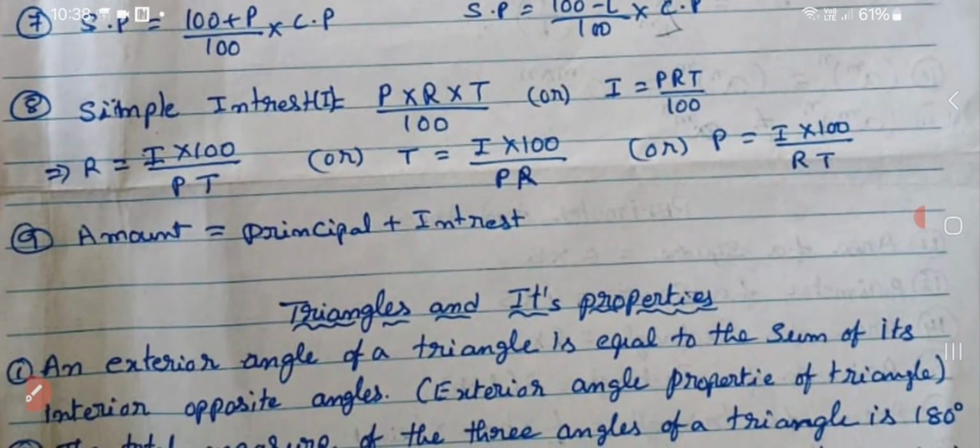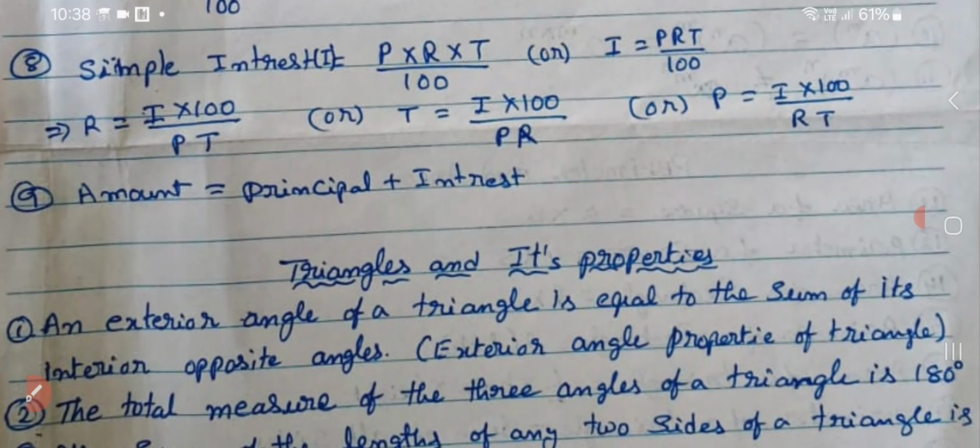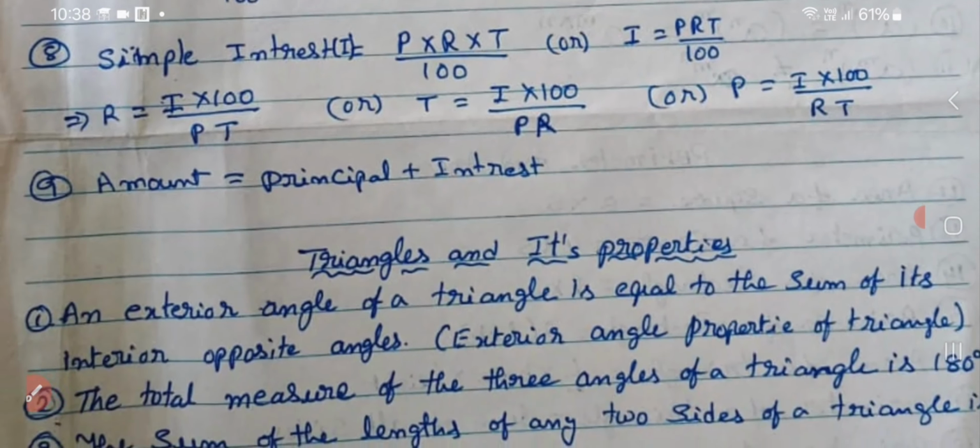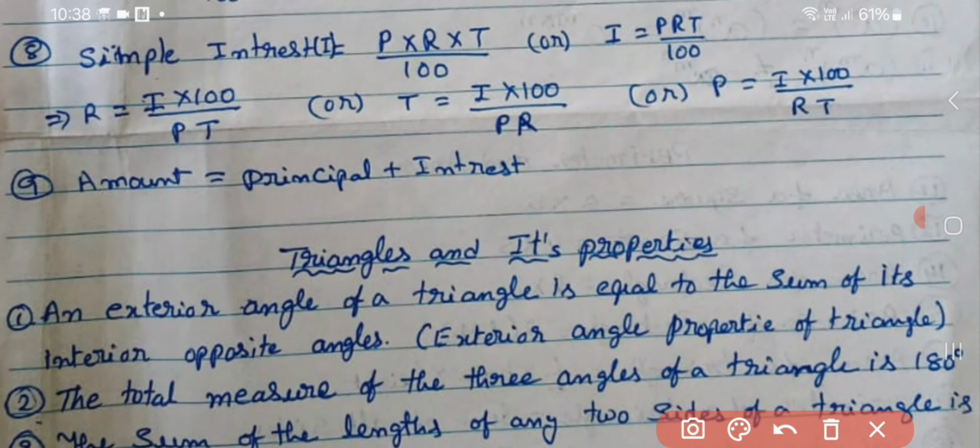Now let us see the eighth property. The eighth property is how to find simple interest. The formula of simple interest is PRT by 100.